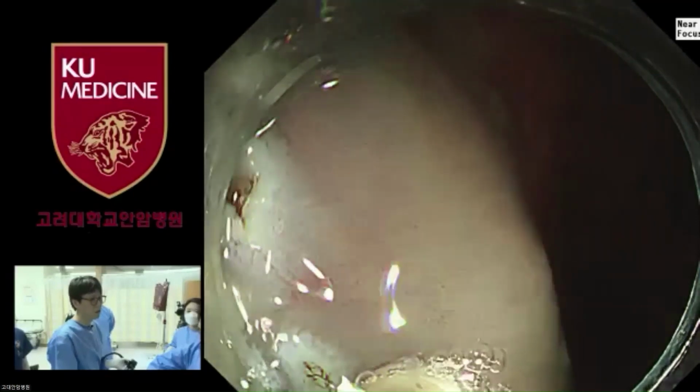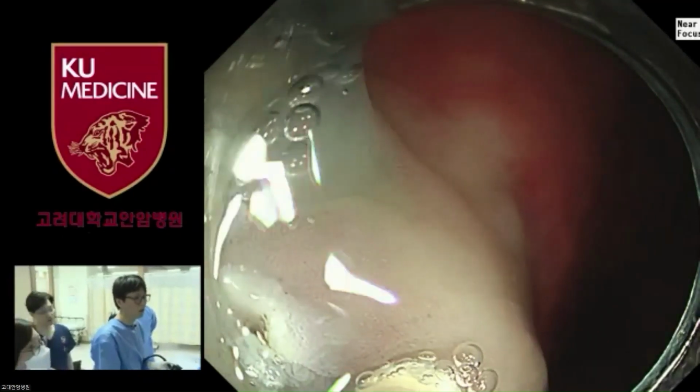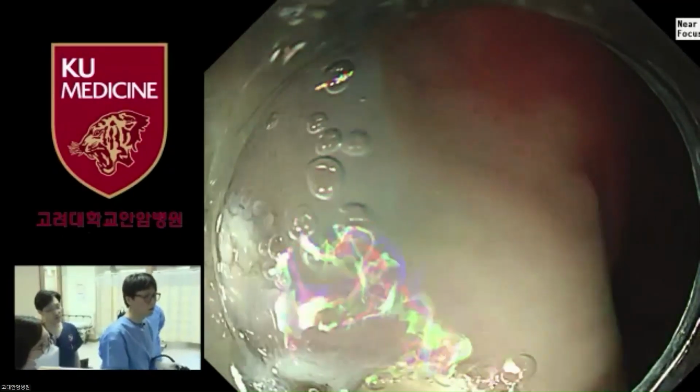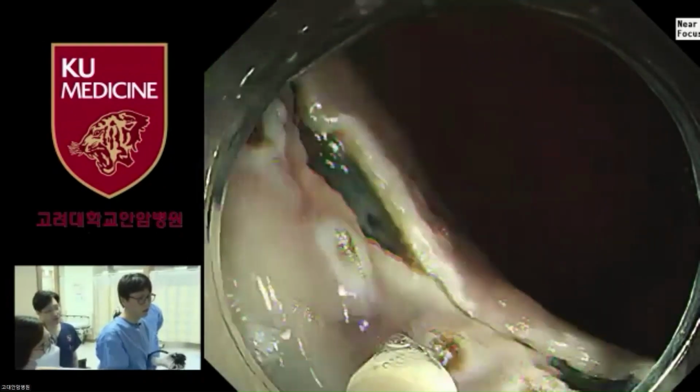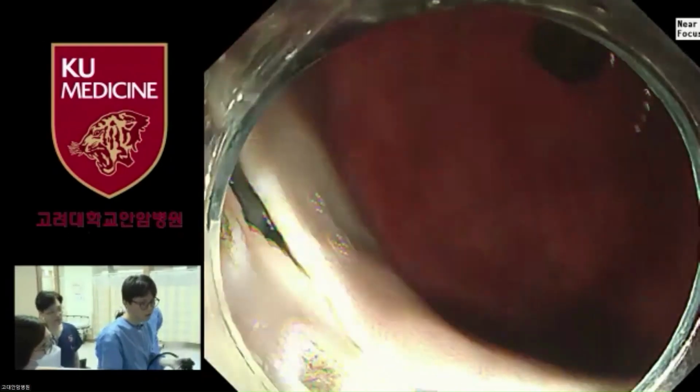So I guess you injected the lesion and you're doing all the incision because then you're going to use the robot. Is it correct? Yes, we are going to use a robot, but ESD has several steps.